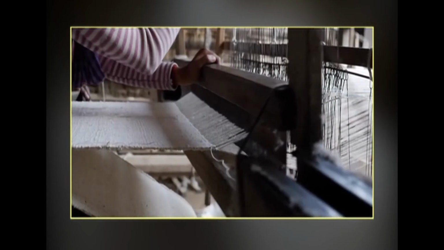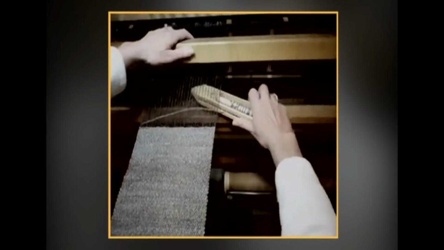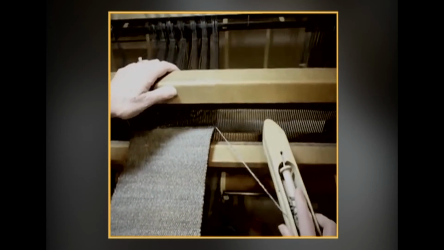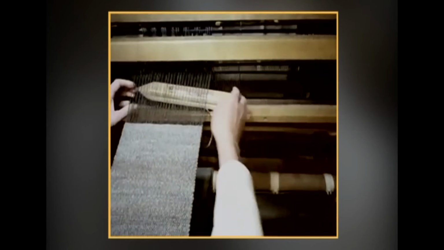Now what carries the weft yarn from one end of the fabric to the other? The device is known as a shuttle. Now why do we need a shuttleless loom? What are the requirements? What was the need for making a shuttleless loom? Let us look at these requirements.